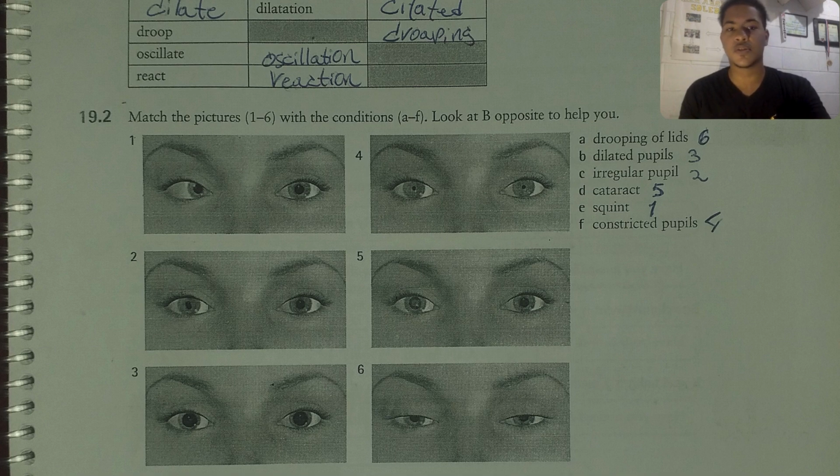Exercise 19.2. Match the pictures with the conditions. Look at B opposite to help you. Letter A, dropping of lids, number 6. Letter B, dilated pupils, number 3. Letter C, irregular pupil, number 2. Letter D, cataract, number 5. Letter E, squinting, number 1. And letter F, constricted pupils, number 4.